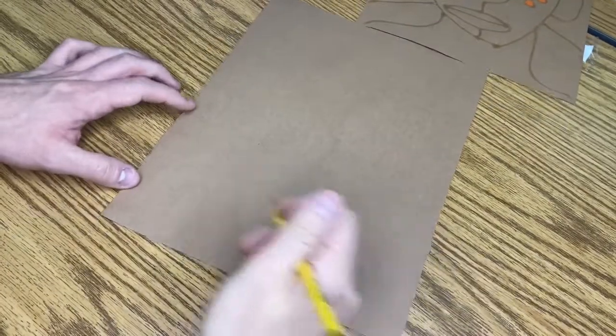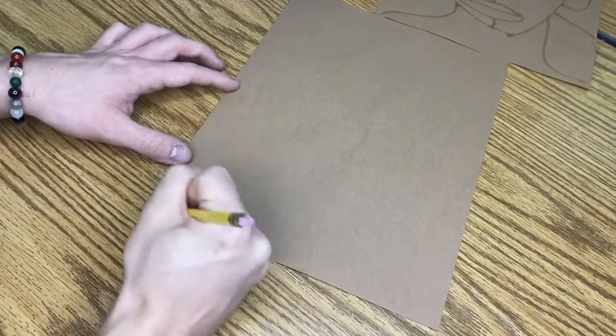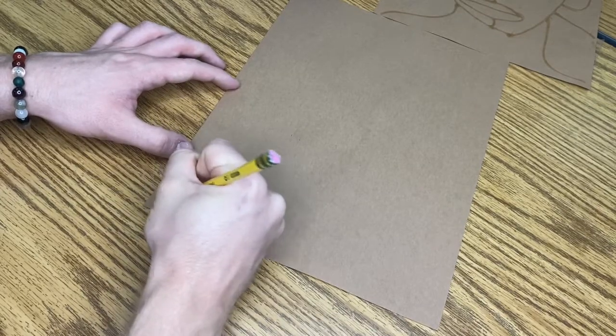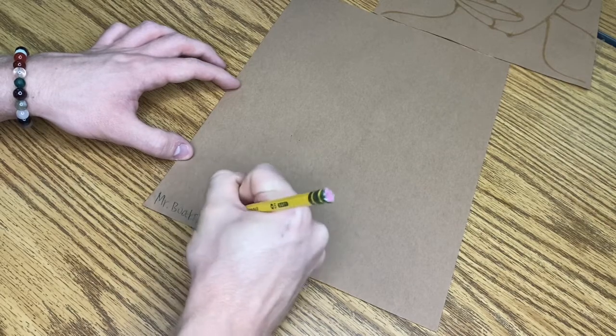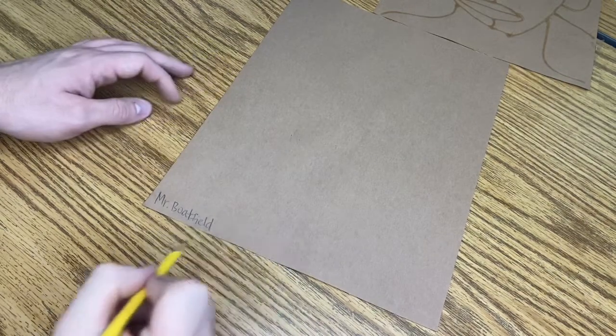Before we do that though, let's go ahead and write our name at the bottom left-hand corner. I'm going to write Mr. Boatfield because that is my name. And then I want you to go ahead and write your class code. I will write your class code on the board if you have forgotten.